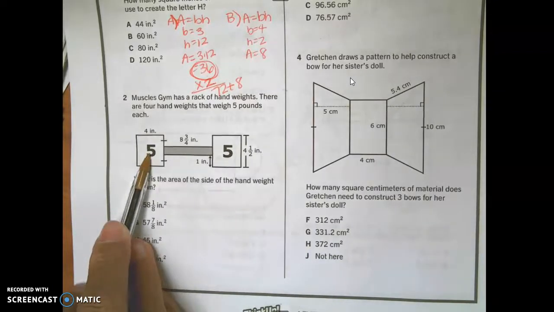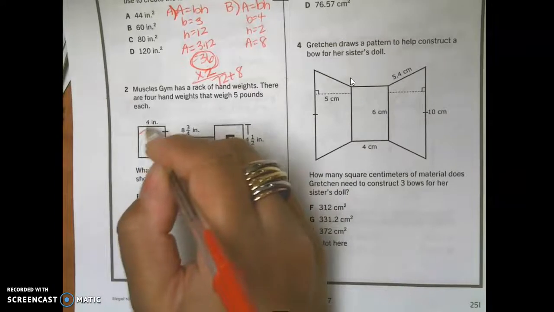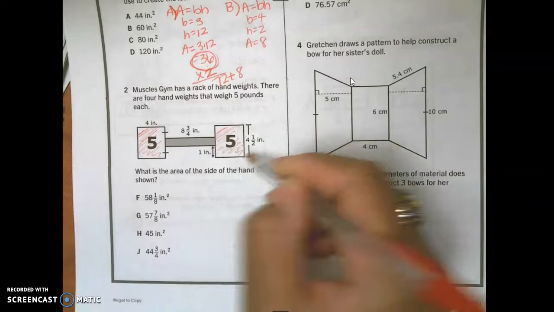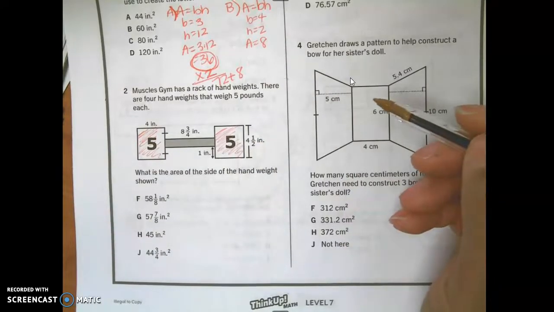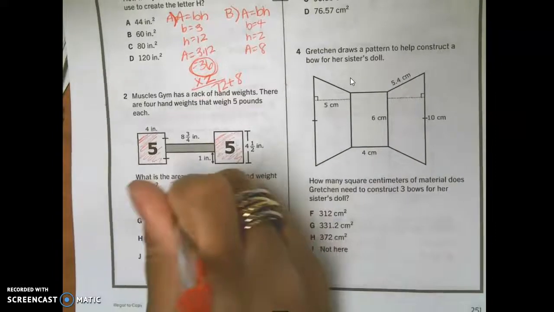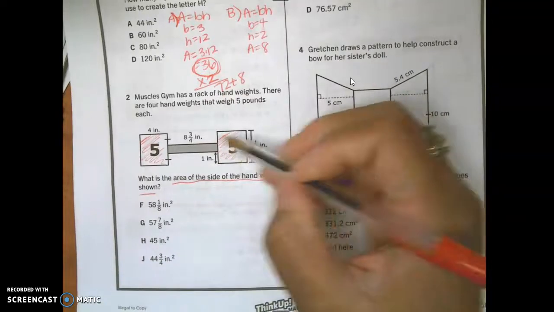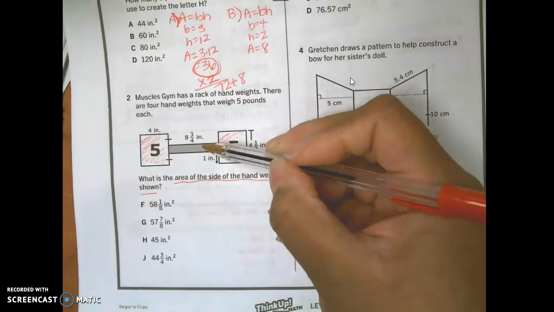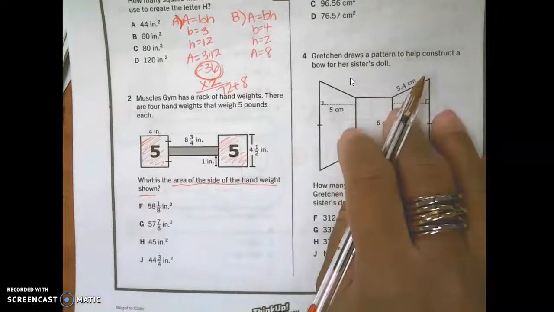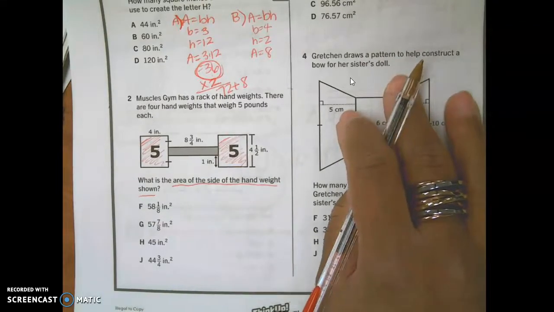This rectangle and this rectangle are what? The same. I'm not measuring weight. Yes, they are 5 pounds, but talking about rectangles and area. Excuse me. What is the area of the side of the hand weight shown? So I need these 2 rectangles and this one right here in the middle. I need to label what? The unknown sides.